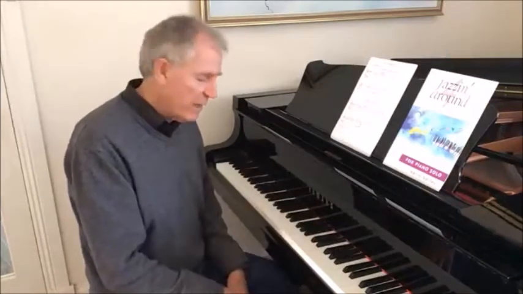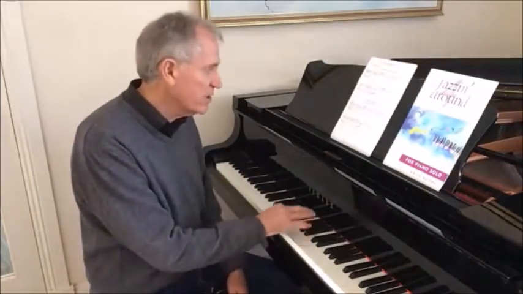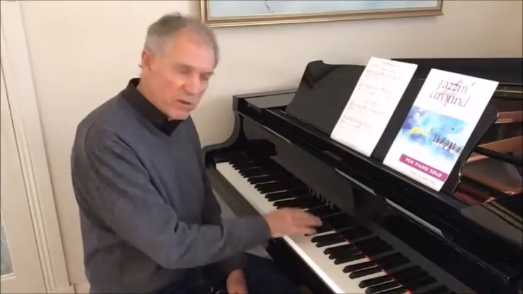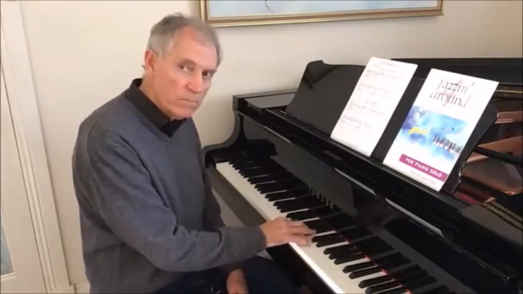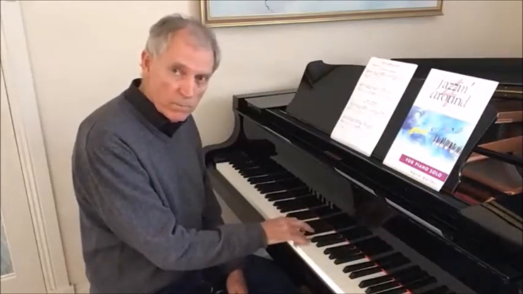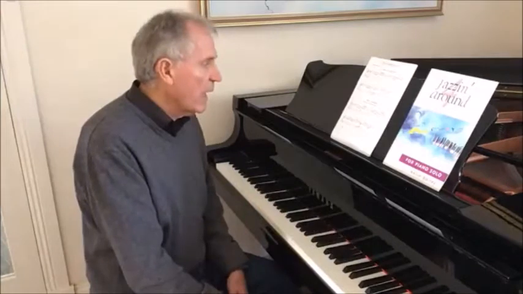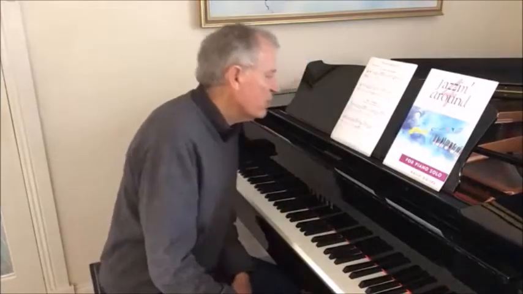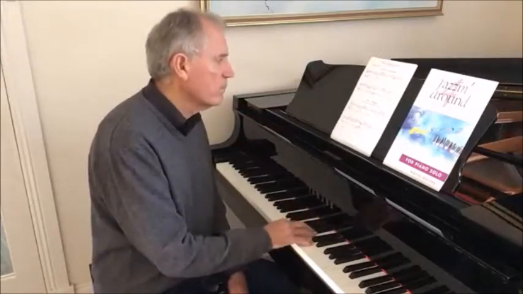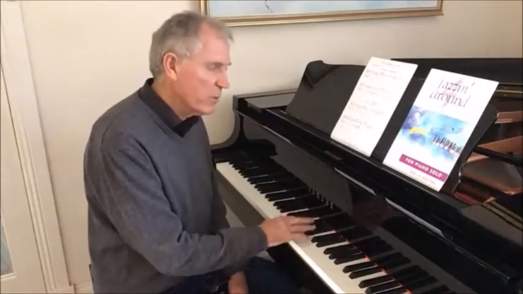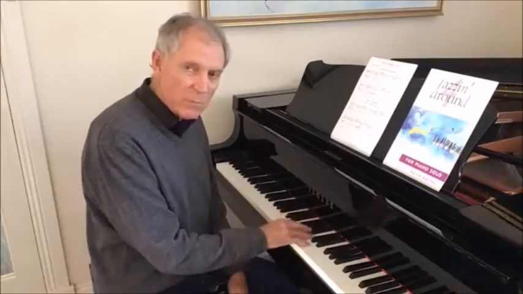Now in the next bar, I've added a neighbouring tone. Instead of, I've added a neighbouring tone underneath the A as a triplet. Nice effect. Another passing note in bar 7. That's the original. So I'm going to, from the B flat to the D, another passing note.